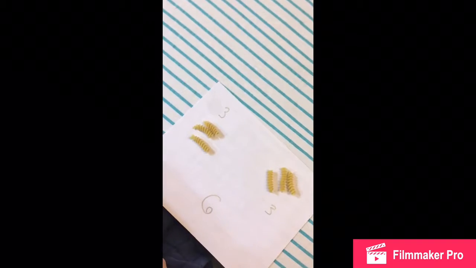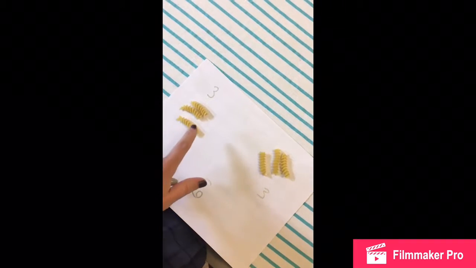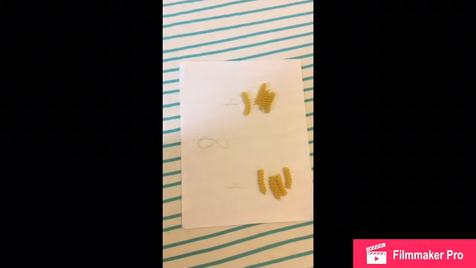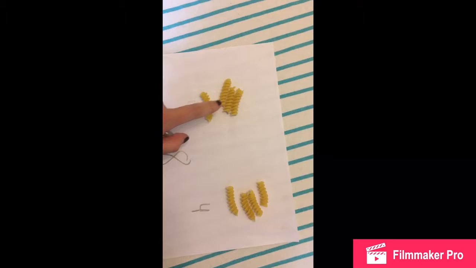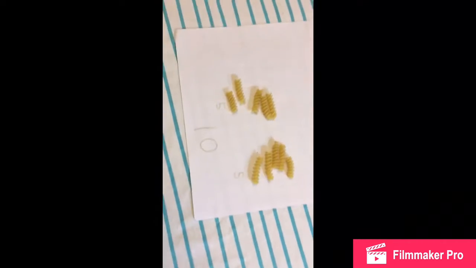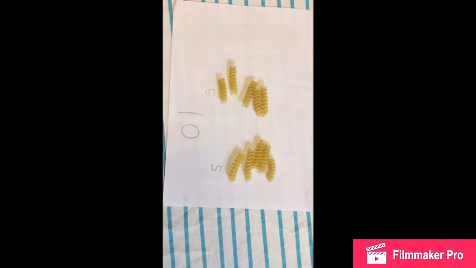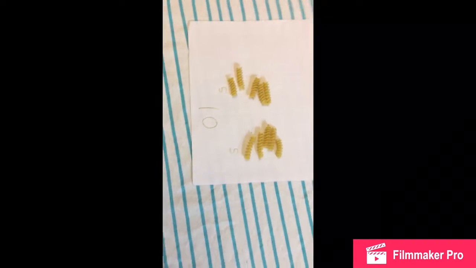So you had the number 6, you had 6 noodles, and you split them into 2 groups with 3 noodles in each. Awesome. Okay, you had 8 and you split them into 2 groups of 4. So you have 1, 2, 3, 4, 1, 2. Awesome job. Okay, you had 10 and you split them into 2 groups of 5. Perfect. Great job.